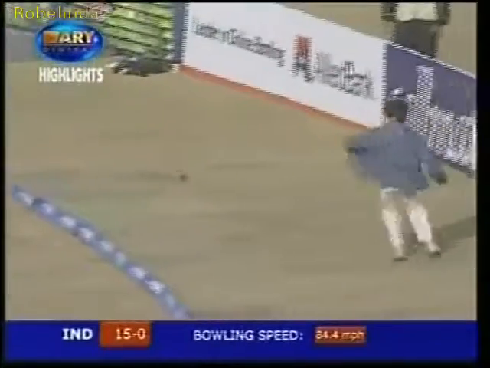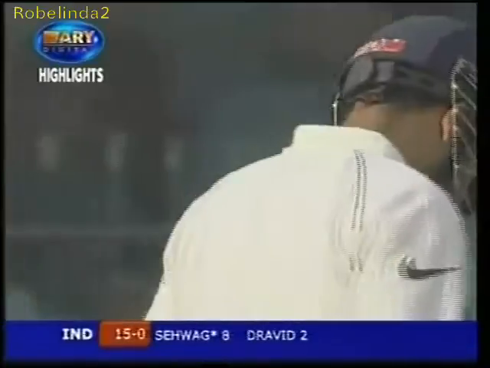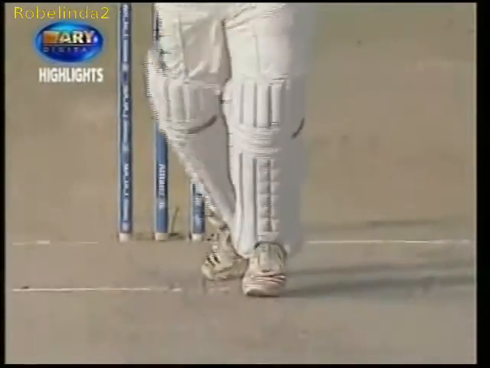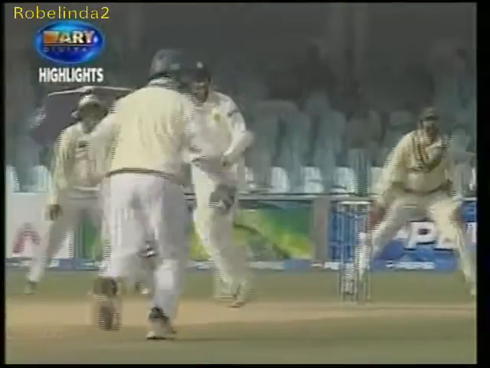This is a real classic. No protection on the leg side. Half volley asking for trouble. Used the pace beautifully. That one once again swung into the right-hander batsman. Beautifully picked. Sheer timing once again. I tell you, Sehwag stays there.